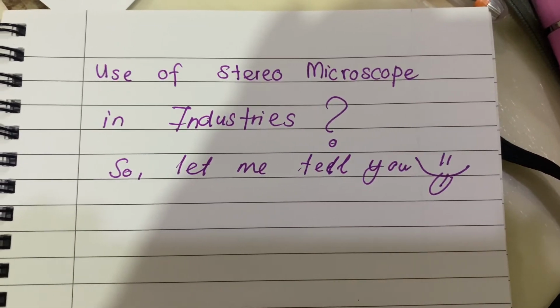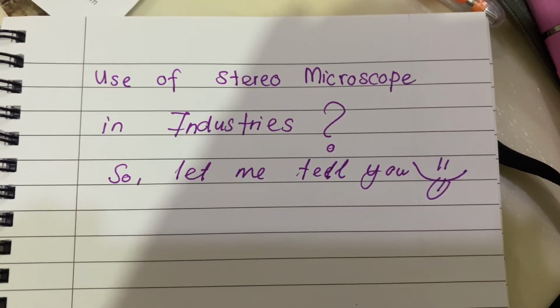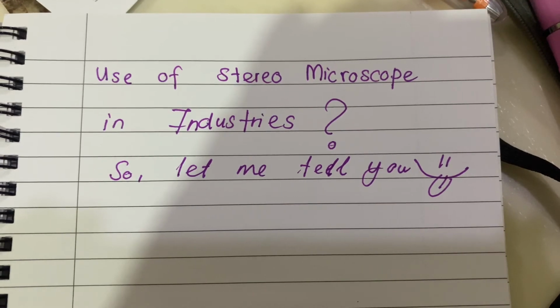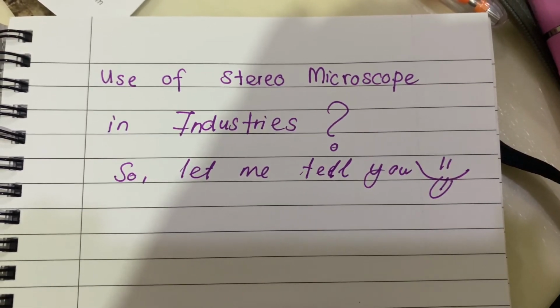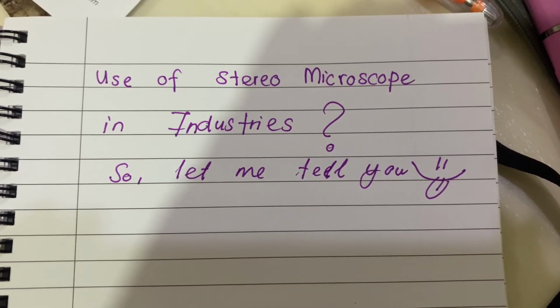Another use of stereo microscope is in the field of electronics, to inspect soldering connections, part orientation, and lead soldering on micro parts.